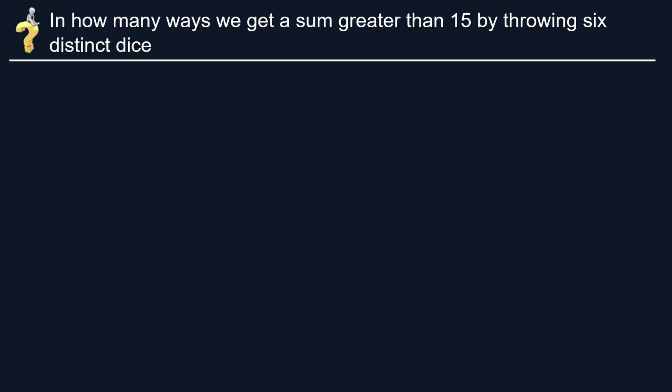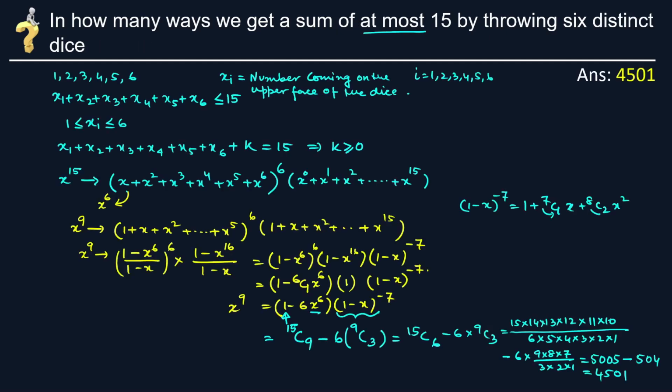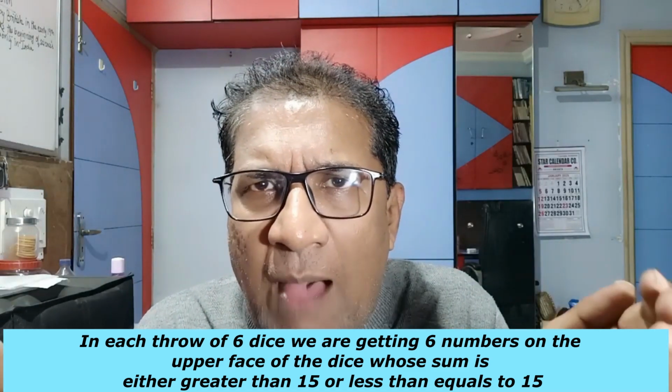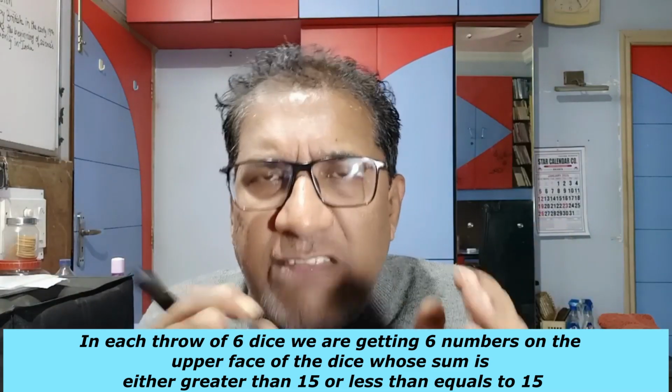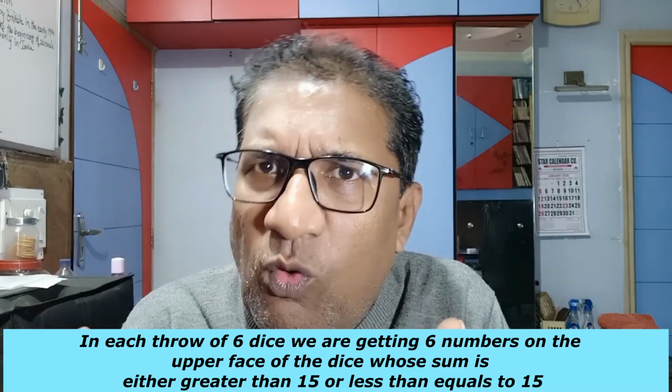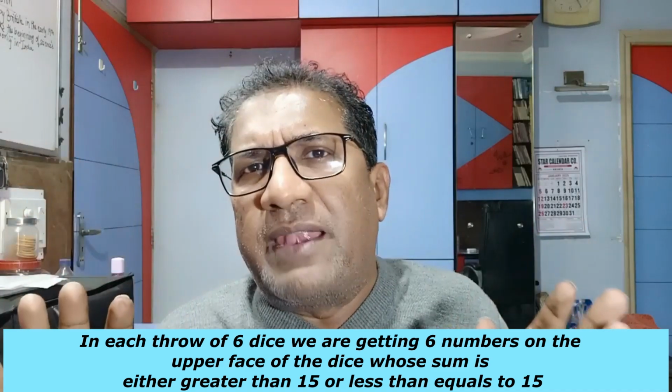Now this question is simply the conjugate of the sum that we have done right now. The question states: in how many ways can we get a sum greater than 15 by throwing 6 distinct dice? In this case, what we got was the number of ways to get a sum of at most 15. Now, when you throw 6 dice, think about it. There are 2 possibilities. Whatever numbers come on the upper face of the dice, if you add them, the sum will be either less than or equal to 15 or more than 15.